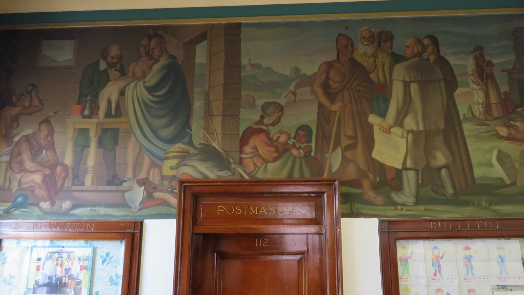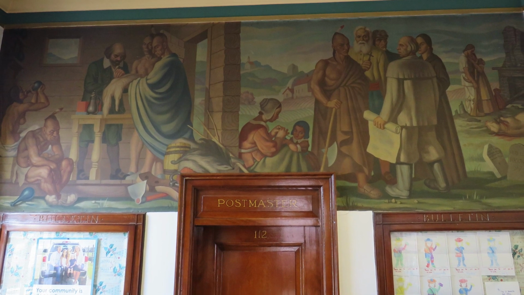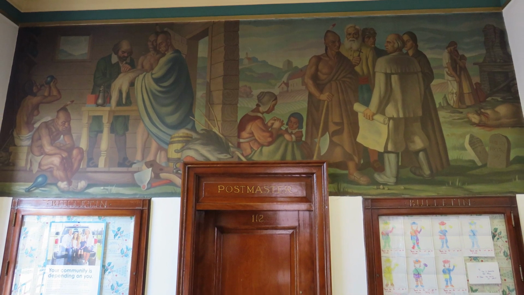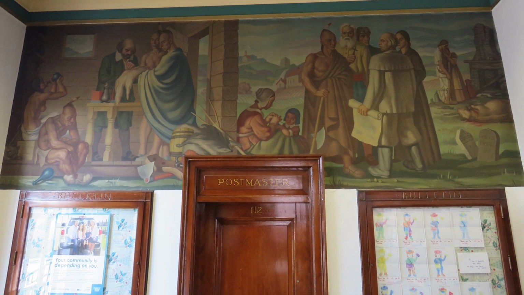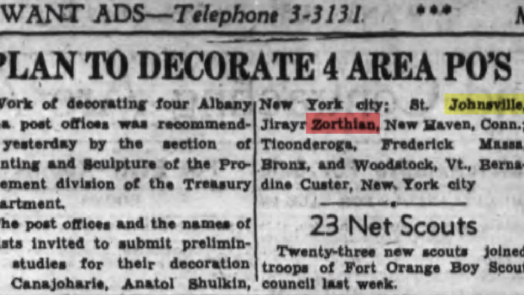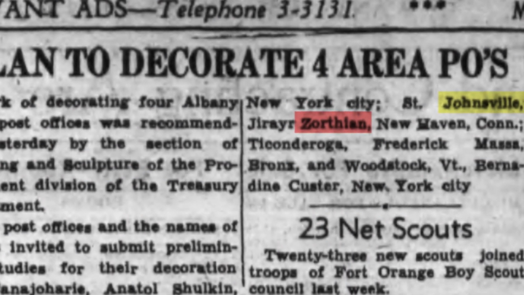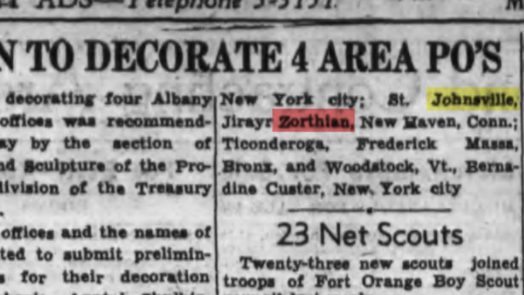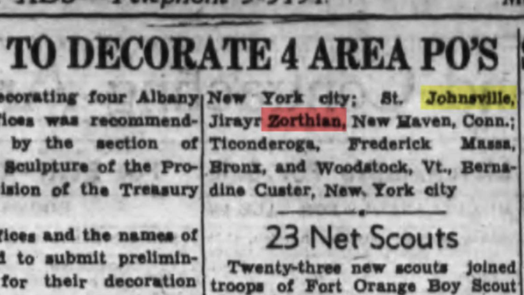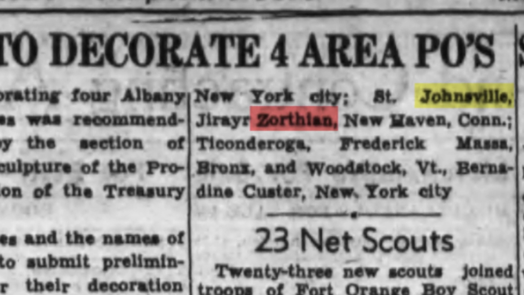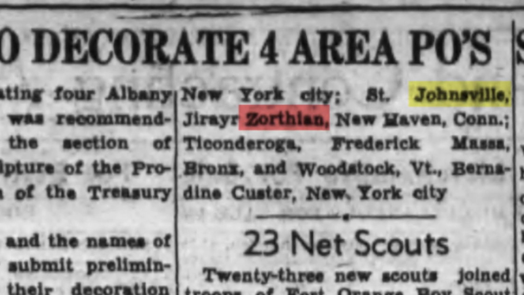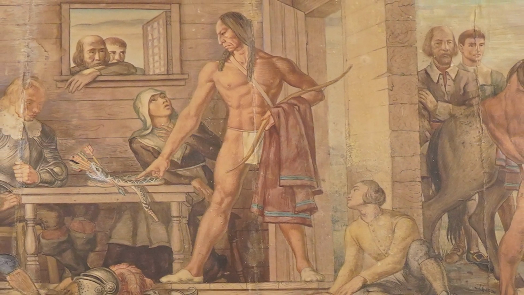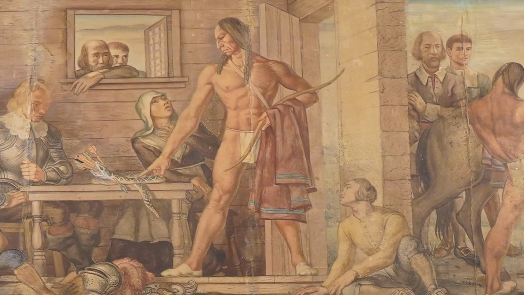Obviously, some changes were discussed and made for the final mural, but we can only speculate why Jirayr did such a detailed study rendering, which for the most part was not used. One possible clue is an article from 1939, which lists the names of artists which have been invited to submit preliminary studies of their decoration, for the chance to be awarded a commission to do one of 4 Albany area post offices. Could this detailed study possibly be Jirayr's submission to secure the job?